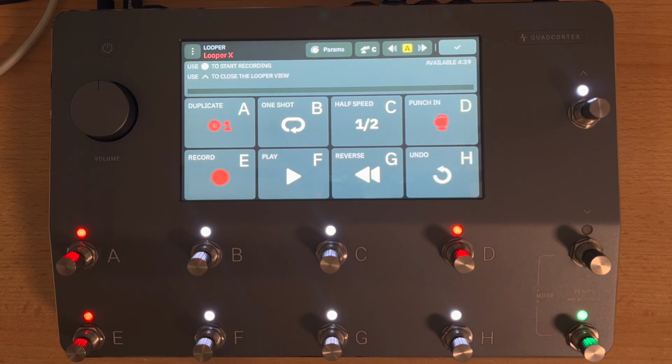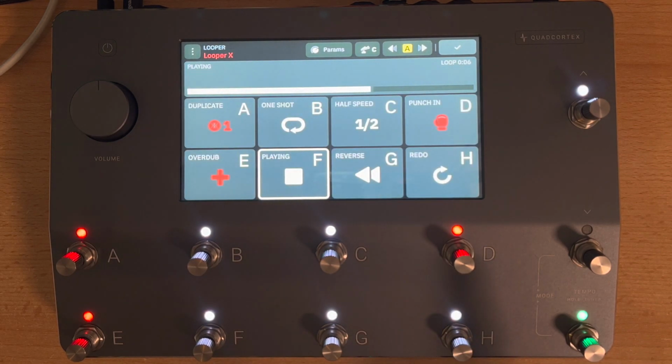If you add another layer and you aren't happy with it, you can press undo, so footswitch H or undo on the touch screen. So if I was playing this now, and now that's just undone the previous overdub, so I could start playing over the top again now.